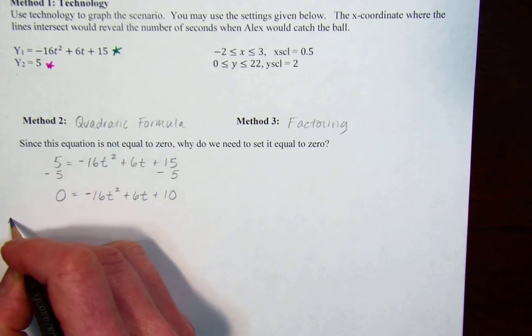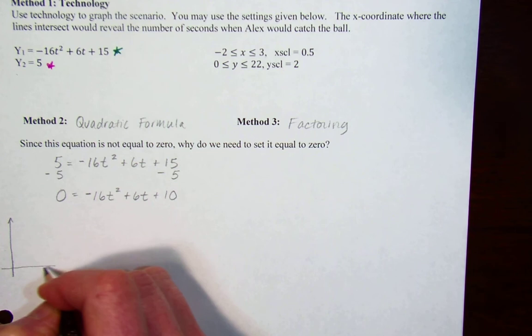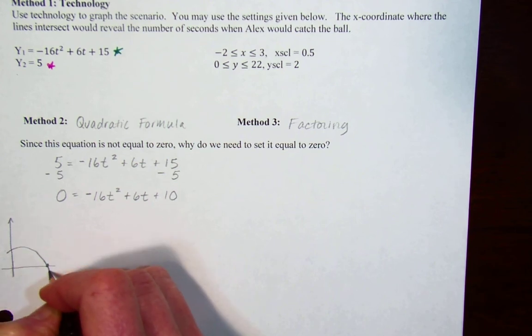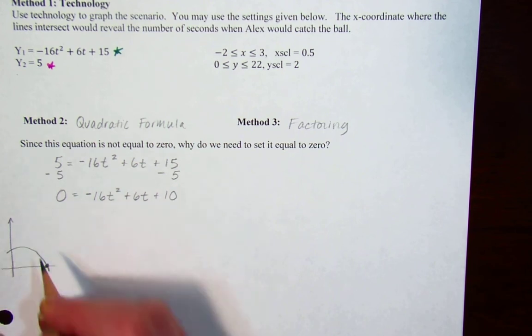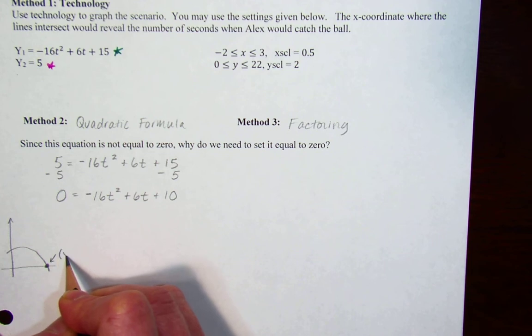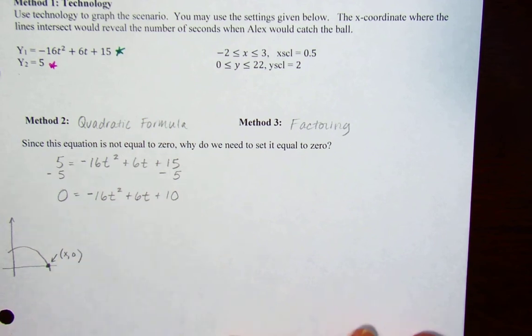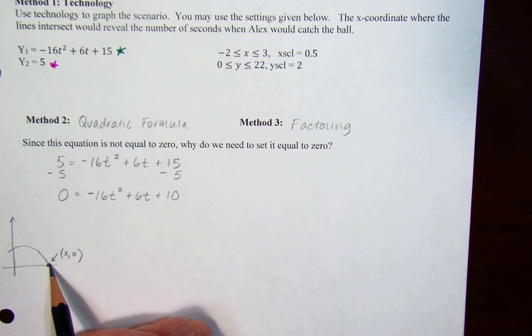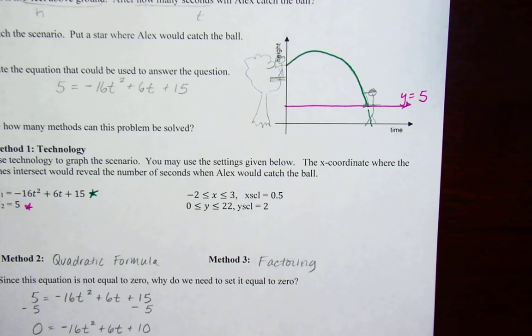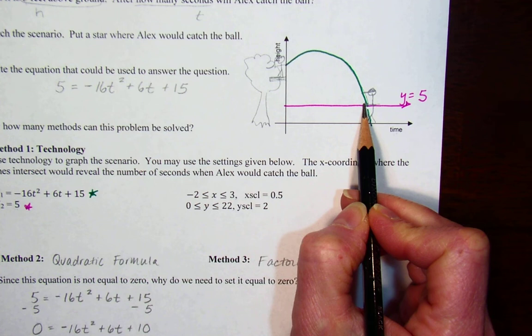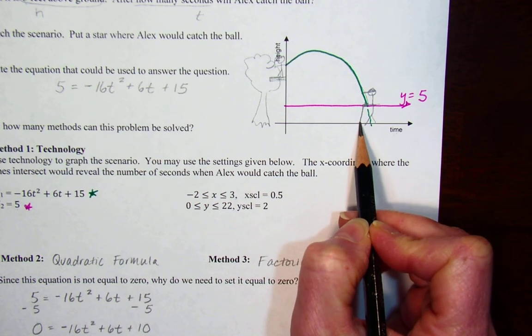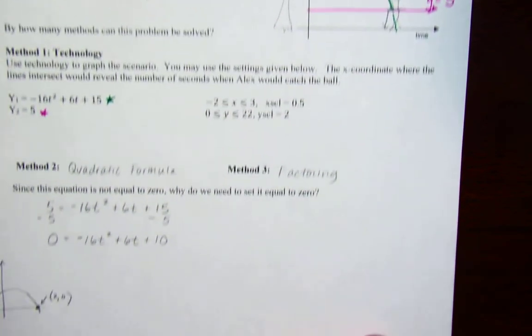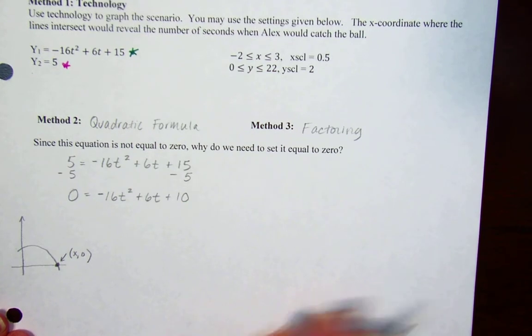So whenever I am looking at a graph and I have an x-coordinate here, the y-coordinate then would be 0. So whatever input for t I have for this function, I want the output to be 0. I know that up here, it was when he was 5 feet above the ground. But by subtracting that 5, what you're actually doing is you're looking for the x-intercept. And this is just the mathematical way that you do it.